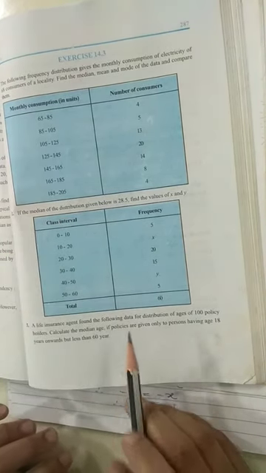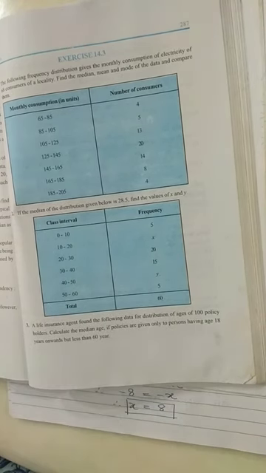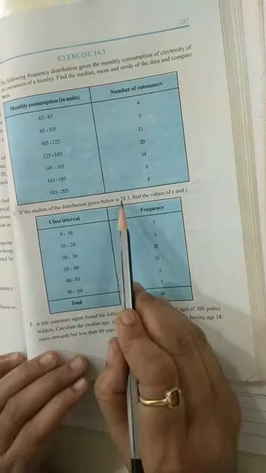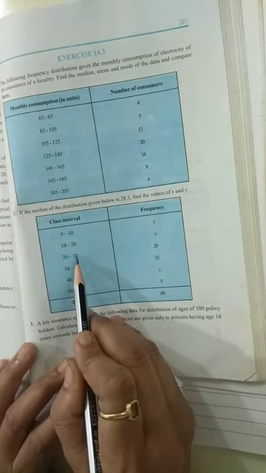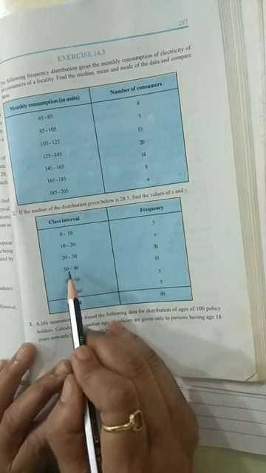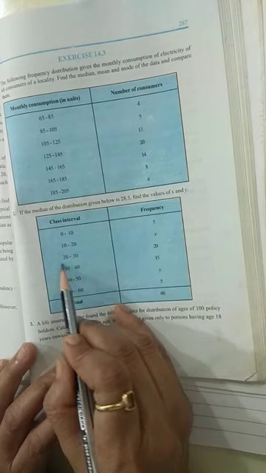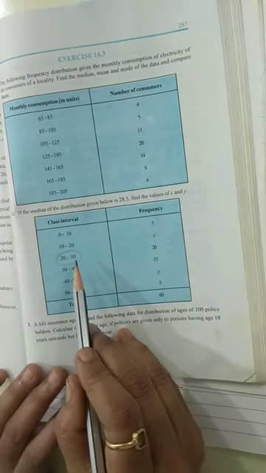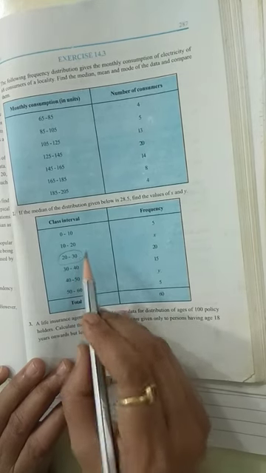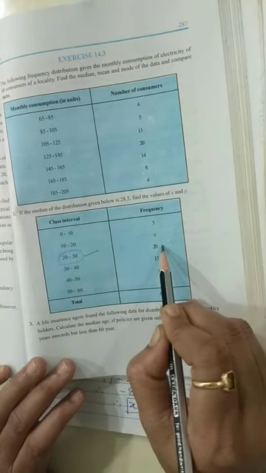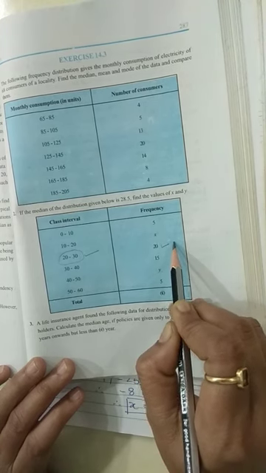Median is given. Now we have to decide the median class. As the median is given, 28.5 lies between 20 to 30. So this is our median class, and 20 is the frequency.